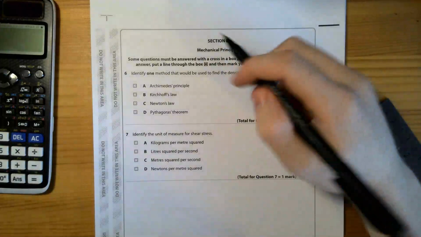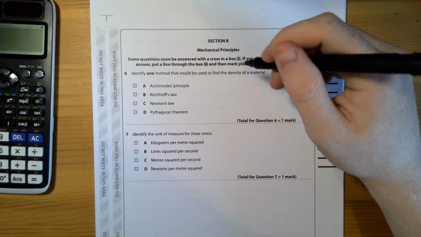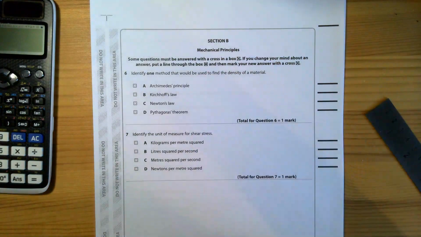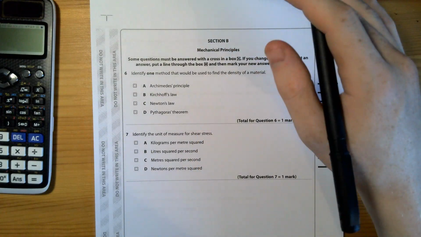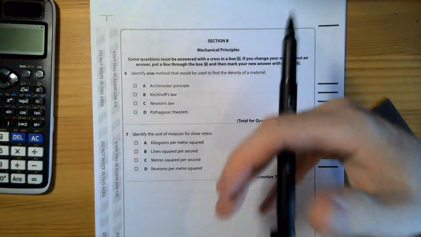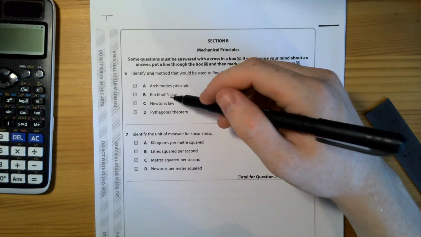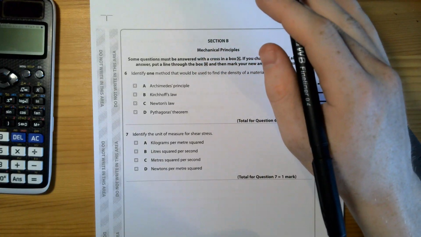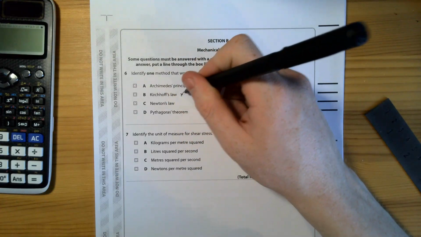There we go. Right, so identify one method that would be used to find the density of a material. Okay, I'm going to go over this by process of elimination. Density, material, physical. Okay, this is a mechanics section. Kirchhoff deals with electronics, an electronic principle, so we'll see him in section C. Therefore, I can eliminate him.